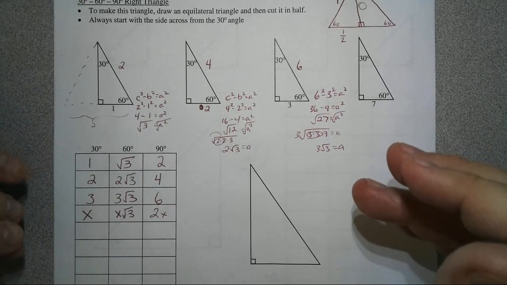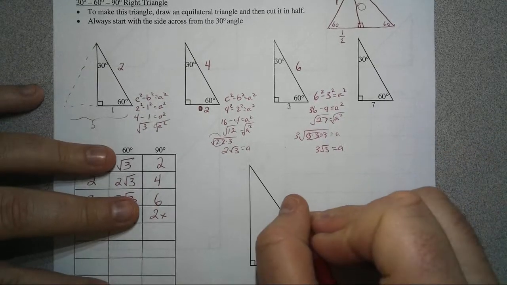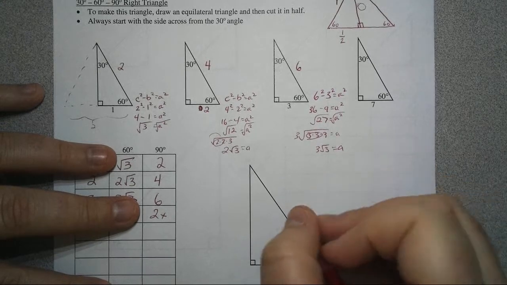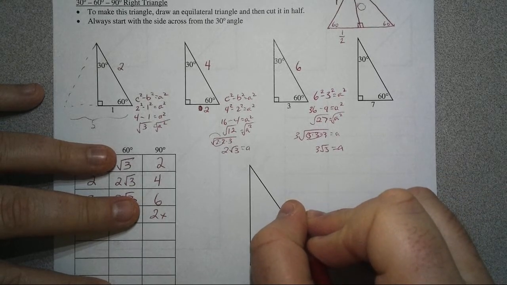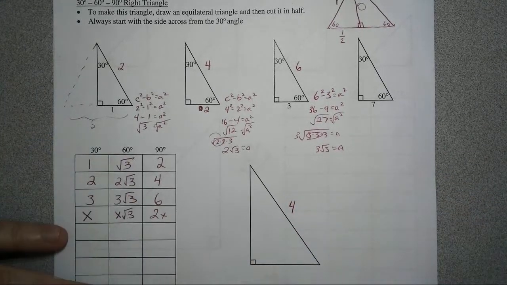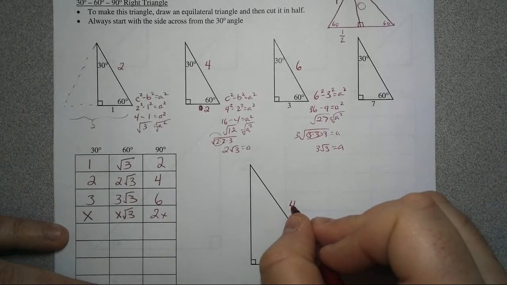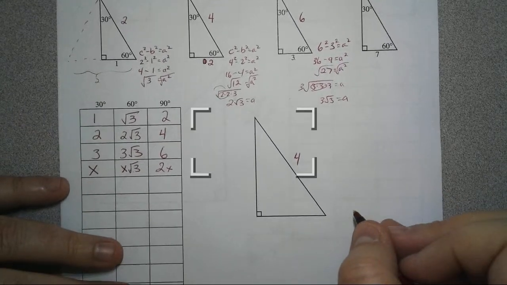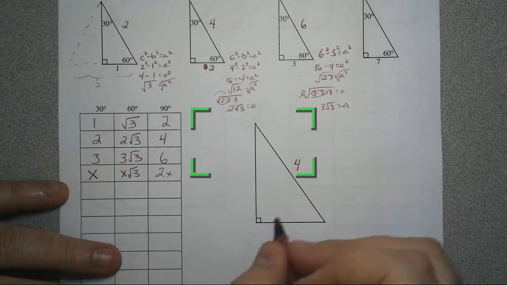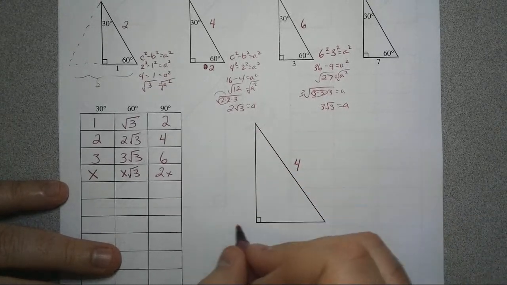But let's examine another one. What happens if we start with the hypotenuse? What if we know that this side, let's say, is 4? So if this is 4, that means that the side across from it is going to be, remember, there's another triangle over here.